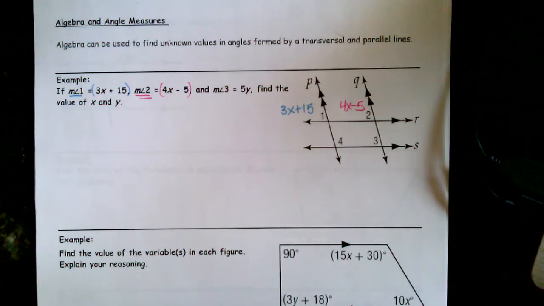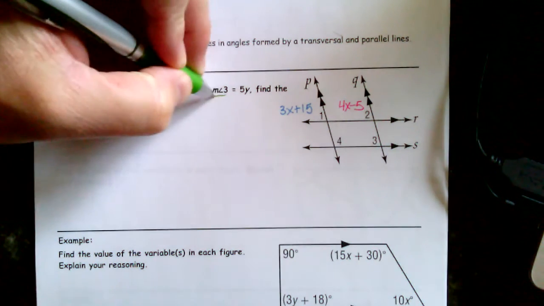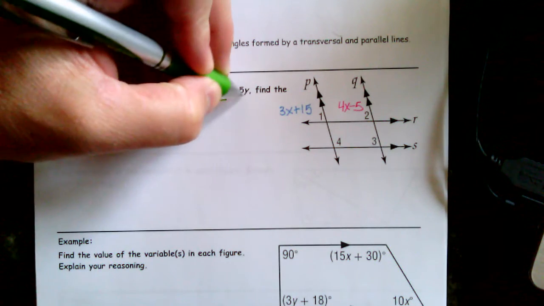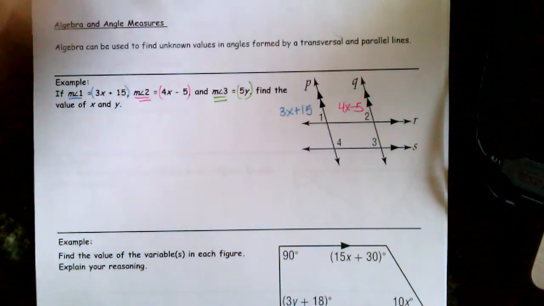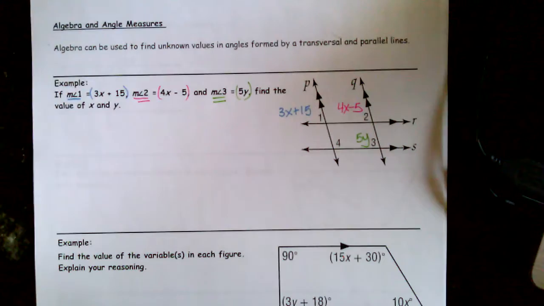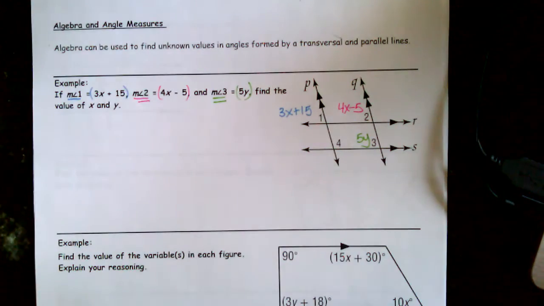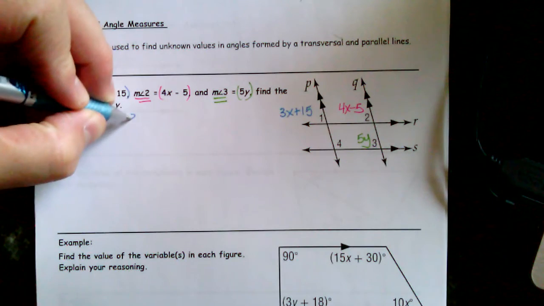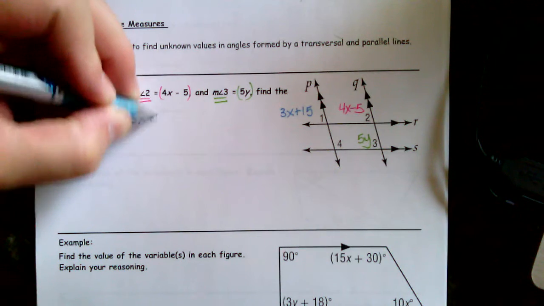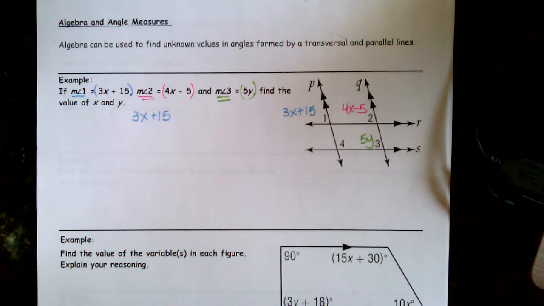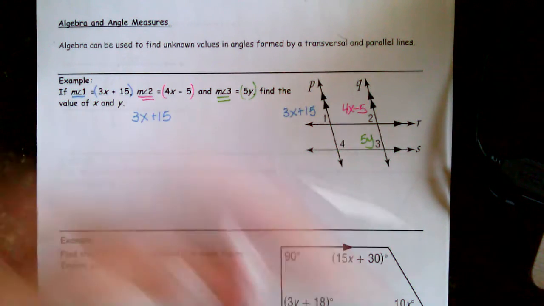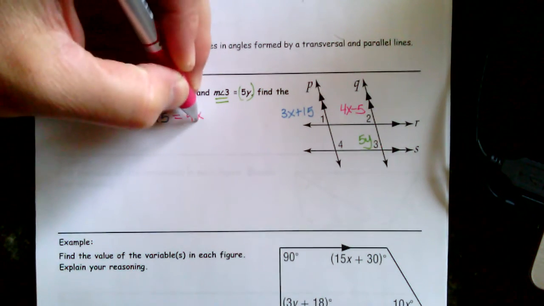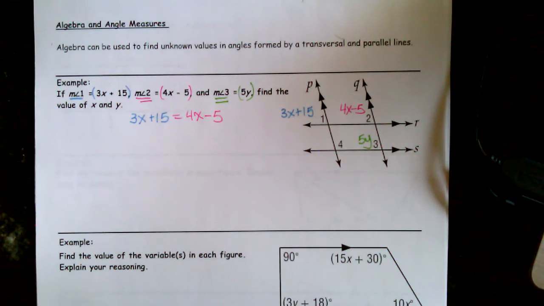And then finally it says the measure of angle 3 is 5y. Okay, now that's a different variable. So when I have the variables the same, I can build my equation based on that relationship and solve for x, because I know that represents one angle and I know it's equal to angle 2, which is 4x minus 5, and now I can just solve.